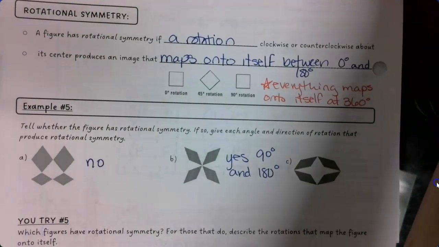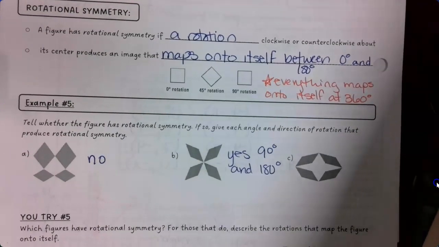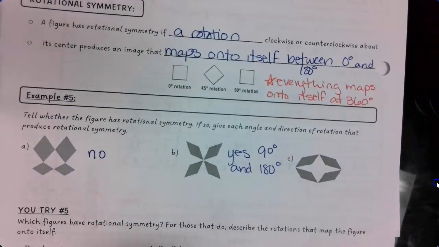Okay. So on C, it's really long sideways. If I spin it 90 degrees, is it still really long? Nope. If I spin it 180, is it really long sideways? Yes. So this one is only 180.